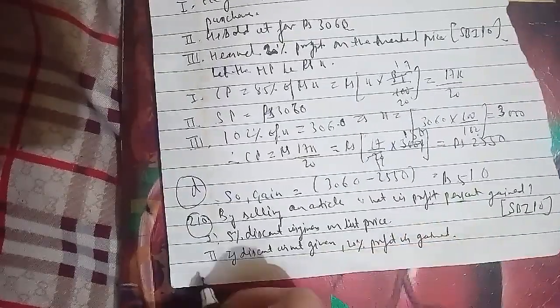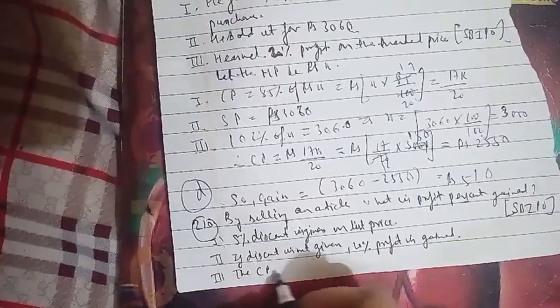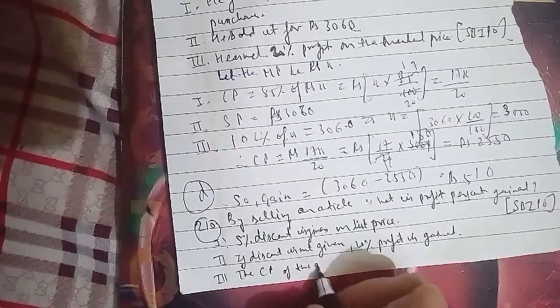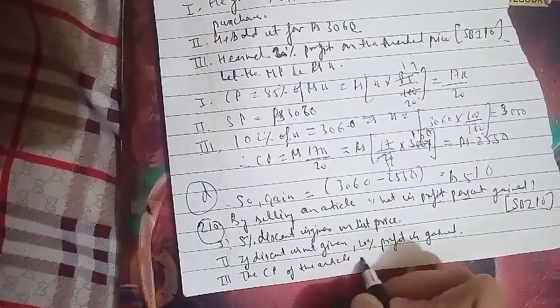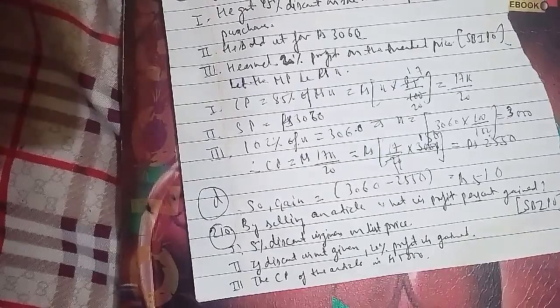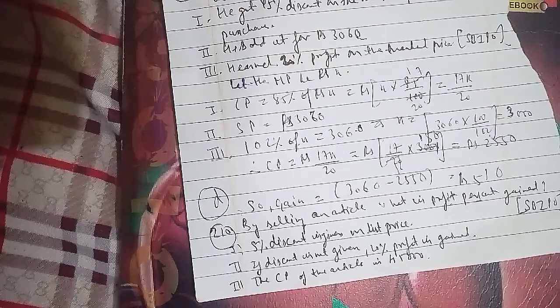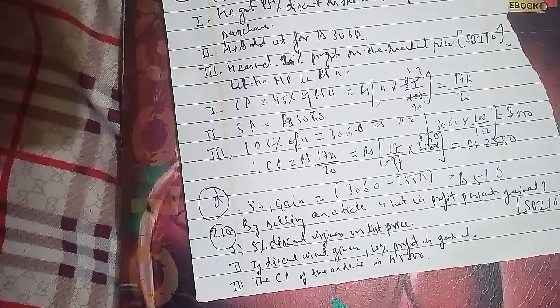Third is, the cost price of the article is rupees 5,000. So the options are only 1 and 2, only second and third, only first and third, all 1, 2 and third, and none of these. So we have to find it out as well.